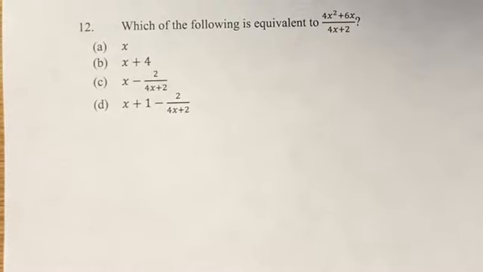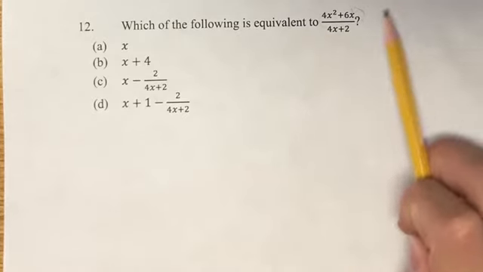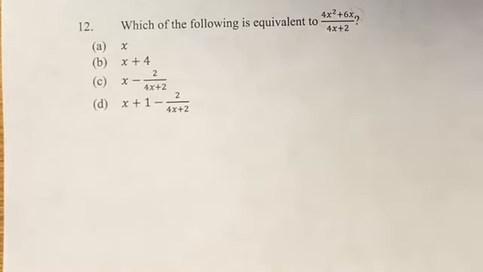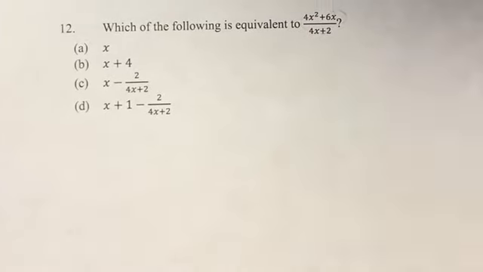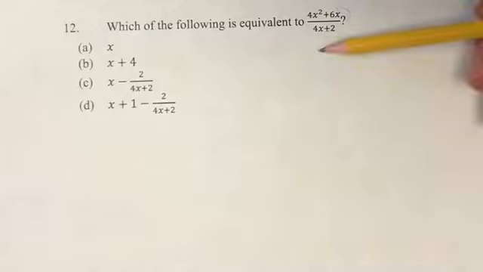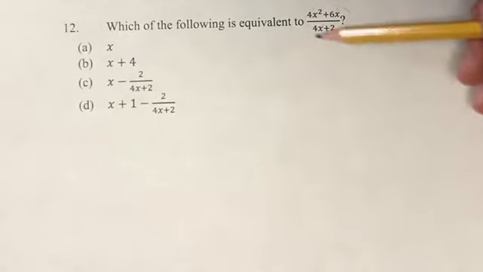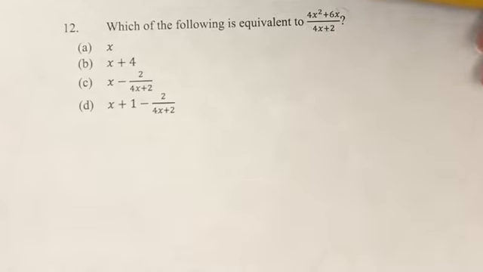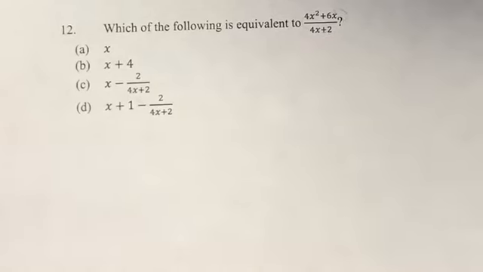In this problem, we have the expression (4x squared plus 6x) over (4x plus 2), and we're asked which of the following is equivalent to that. So if you could, the first thing you would try to do is get a common factor out of these. Maybe you could pull out a 2 from all of them, but that's not actually going to really help anything. So the way we're going to solve this is using long division, polynomial long division.